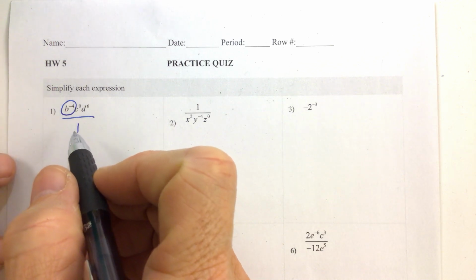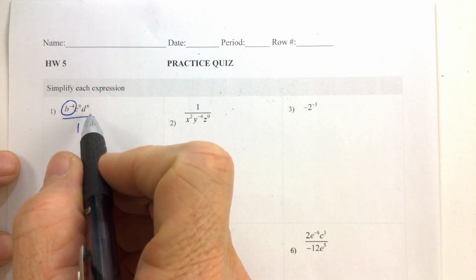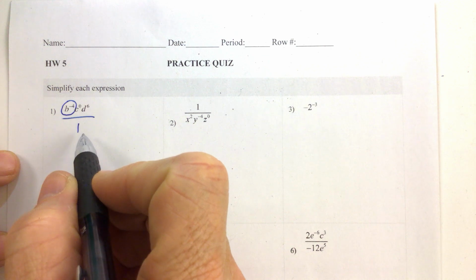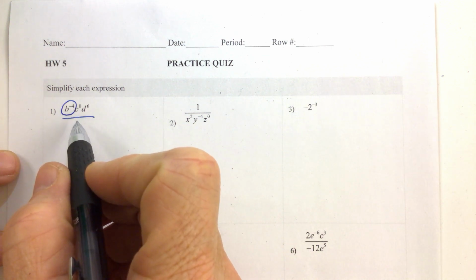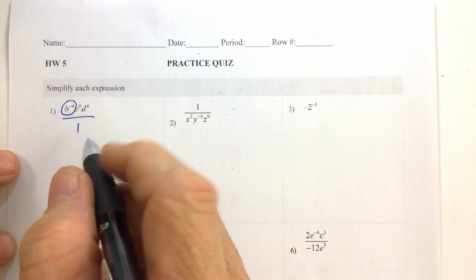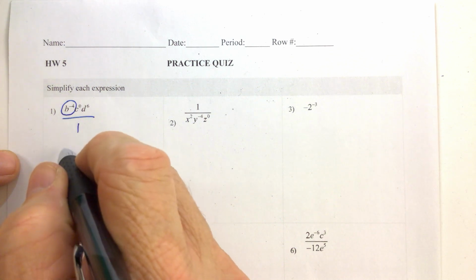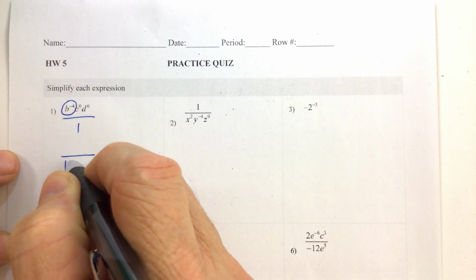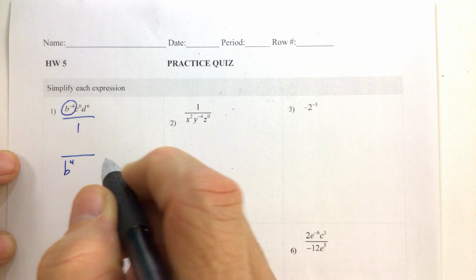So when you look at an expression, I want you to consider that there is a numerator and a denominator, and if you don't see a denominator, just put a denominator in there. So when we see a negative exponent, we're going to change that. We're going to put that negative exponent on the bottom, make it positive.